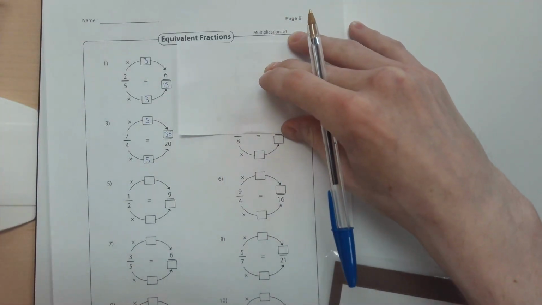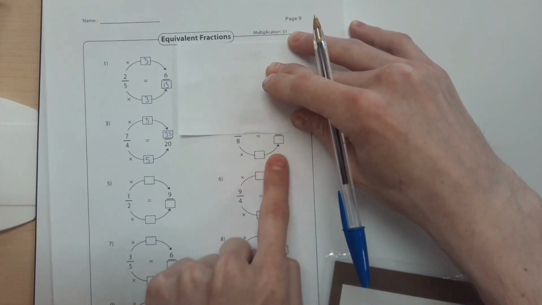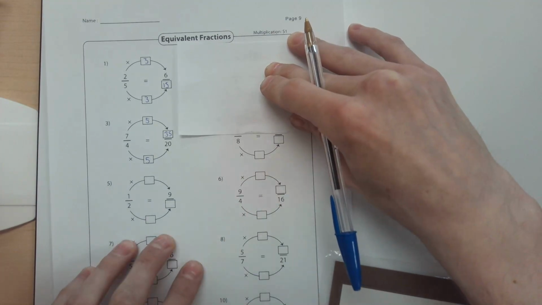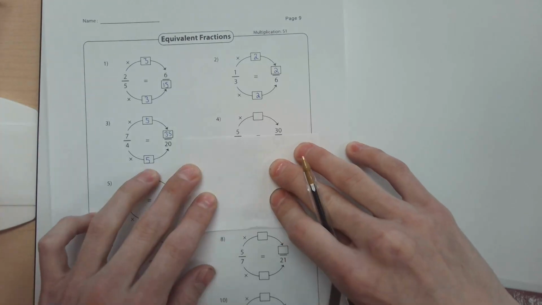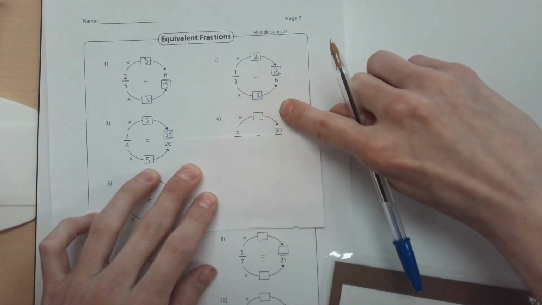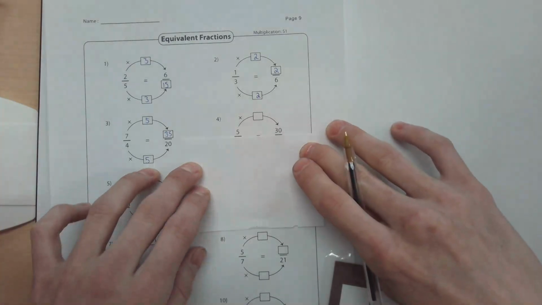Let's try number 4. Do I cover the bottom and deal with 2 missing pieces? Or do I cover the top and I only have to deal with 1 missing piece? Here we're going to cover the bottom.